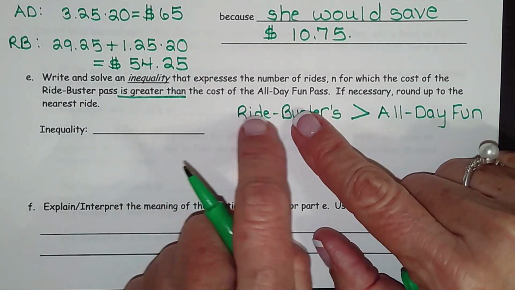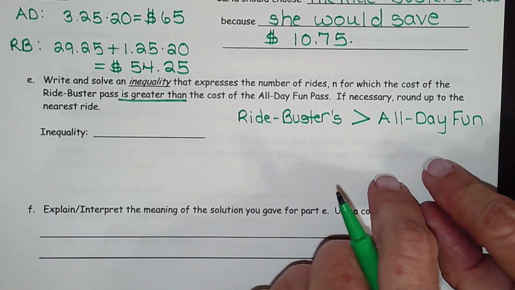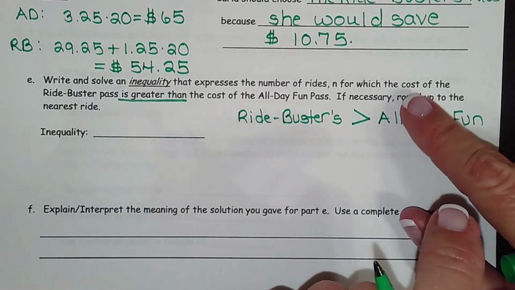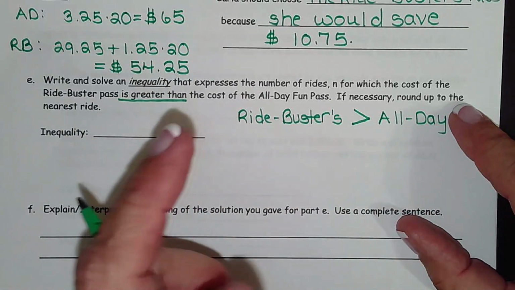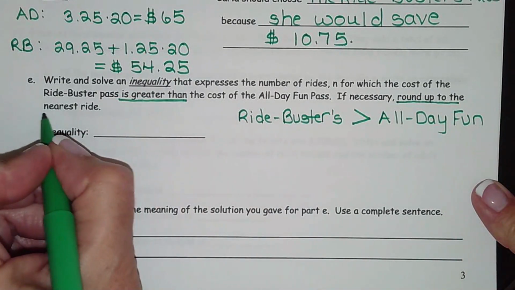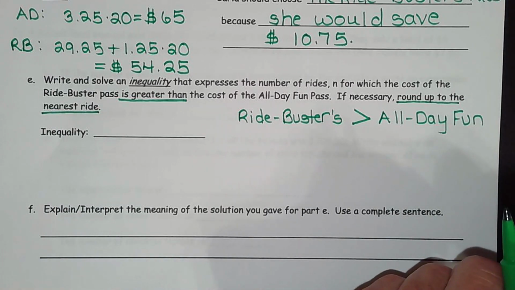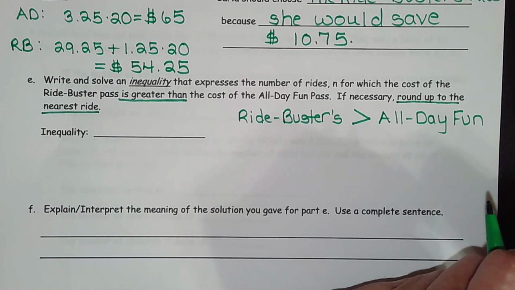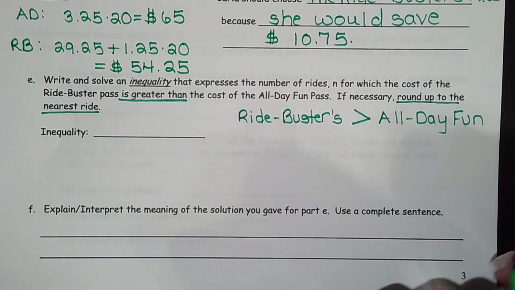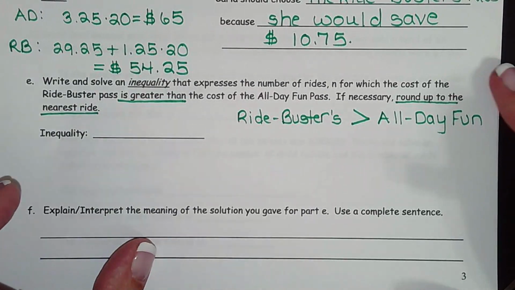So now I need to go up to the top of my paper where I wrote the Ride Busters, where I wrote the all day, plug those in, and then I'm going to solve. So it says round up to the nearest ride. So we should probably underline that. So if it was 43, that says round up, up, up, up. It doesn't say round off, so we're automatically going to go up. Okay. And that makes sense because you can't do a partial ride.